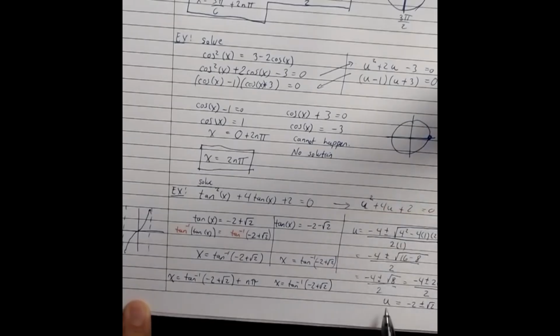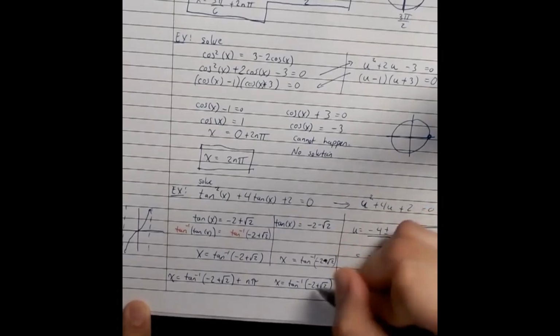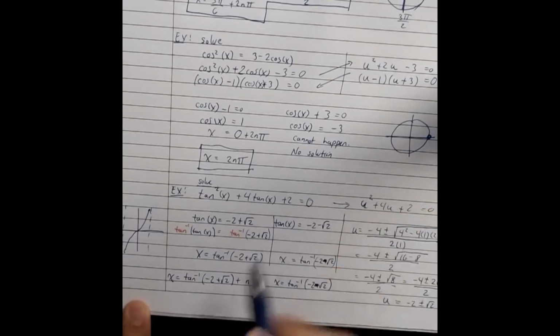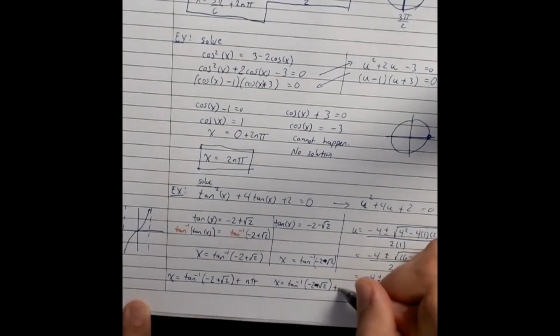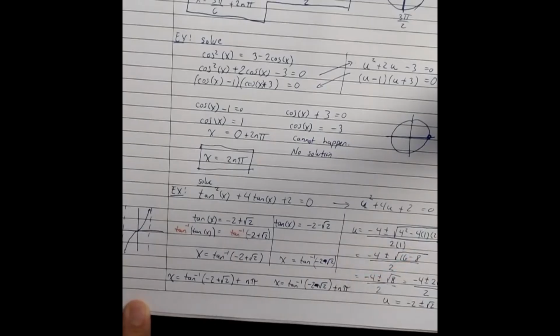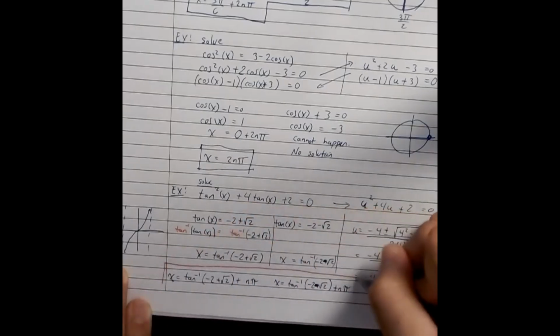Oh, my apologies. I should have one of these plus and one of these minus. I wrote them both as plus, right? Plus or minus, plus or minus. So this should be the inverse tangent of negative 2 minus root 2, and again, plus n pi. So that gives us our family of solutions.